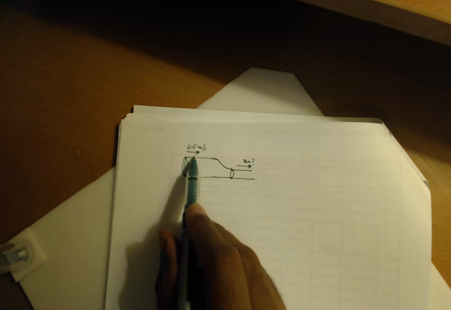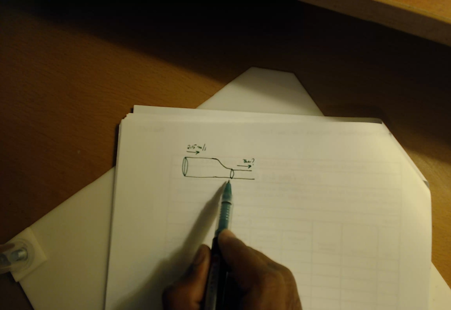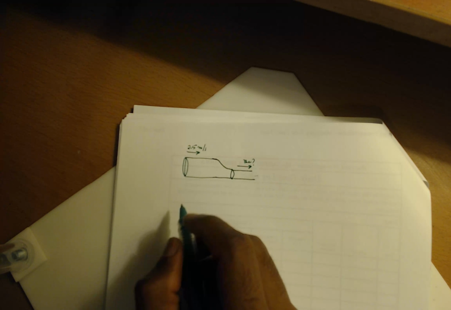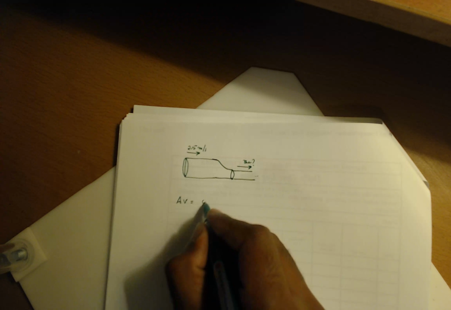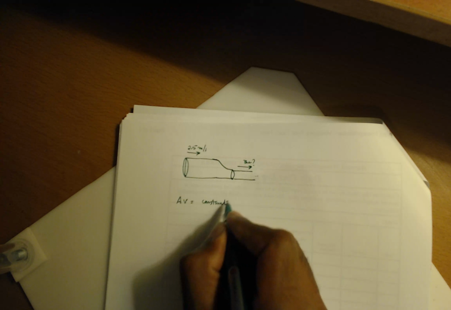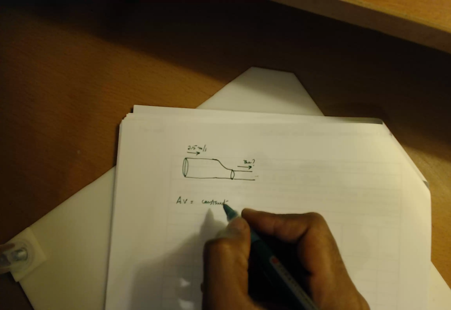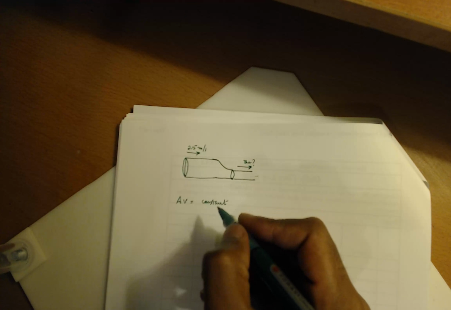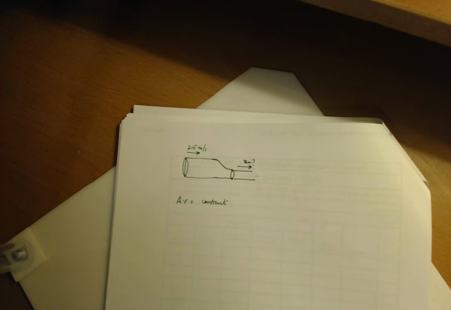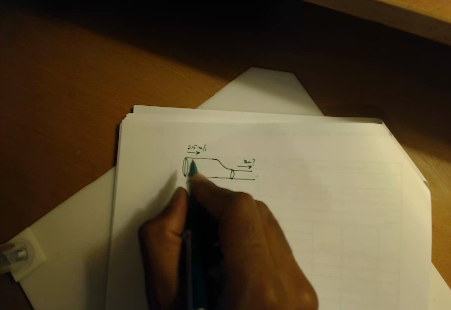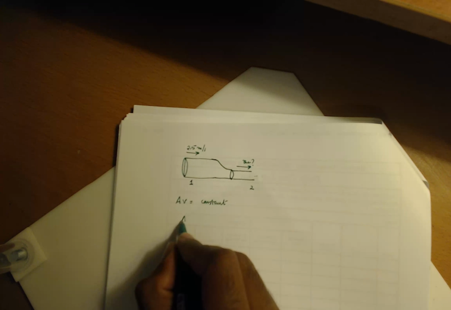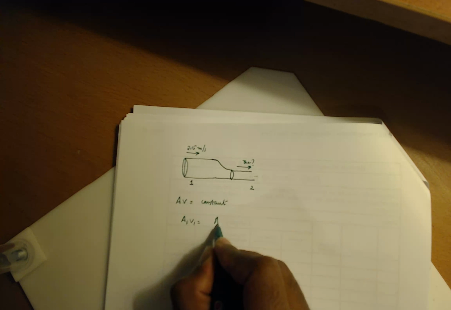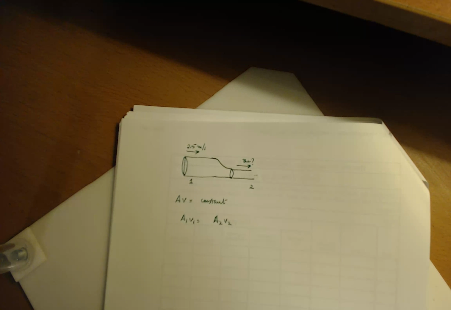Water is flowing at 2.5 meters per second in a circular pipe. If the diameter of the pipe decreases to half its former value, what is the velocity of the water downstream? So the idea we're going to use here is that area times velocity of a fluid stays constant while flowing through a container. The flow rate through the pipe is a constant. So let's take the case here. This would be R1 and this will be R2. So A1 V1 equals A2 V2.